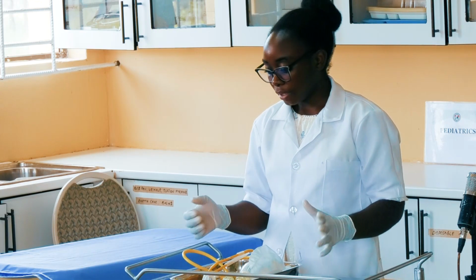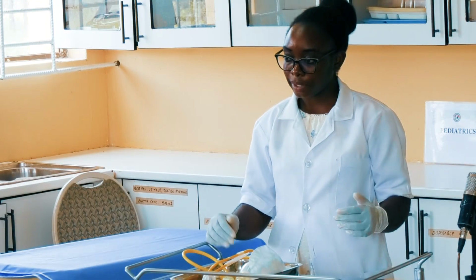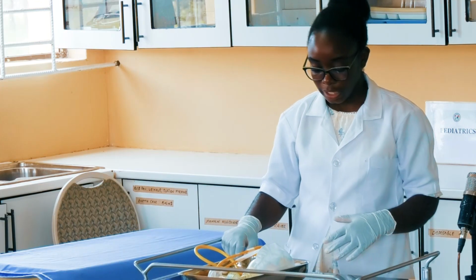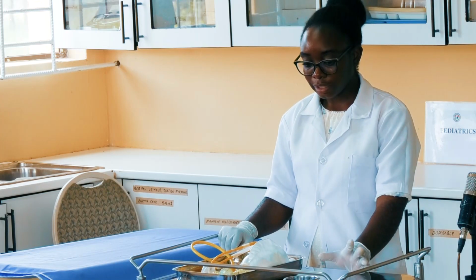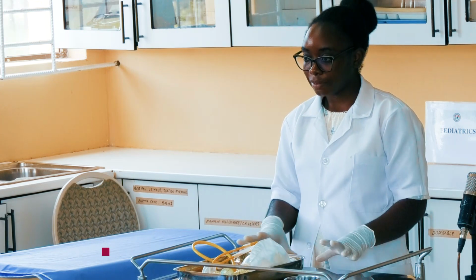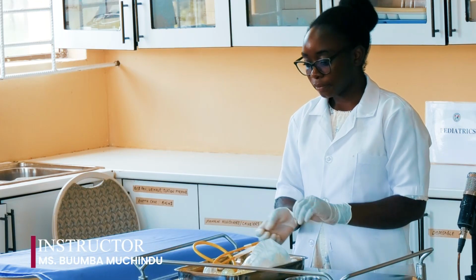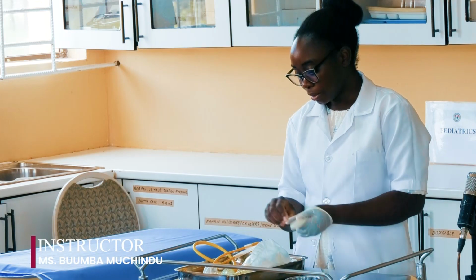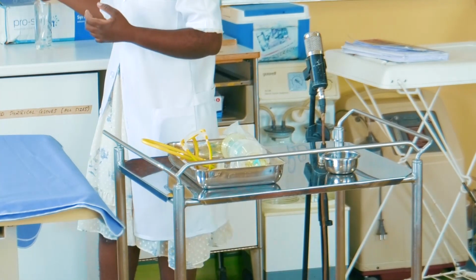Okay, so after doing all this, after giving the baby to the mother, I'm going to clear away all the equipment that I have used. I'll go now to the sluice room, discard all these secretions that are in this galley pot, and then decontaminate everything that I have used, clean the trolley, pack it where it's supposed to be. Then obviously I'm going to doff the gloves and wash my hands. Wash my hands, dry them, and document.